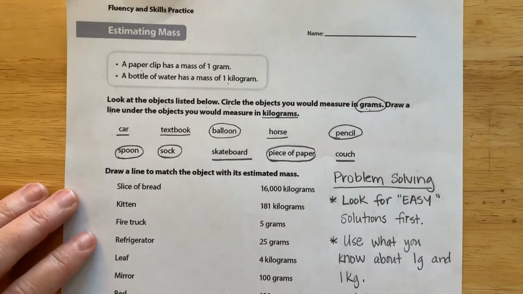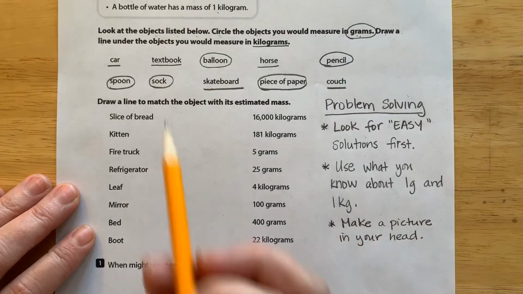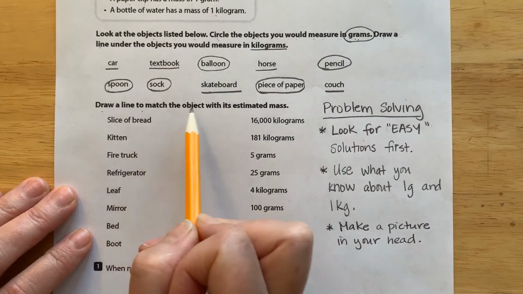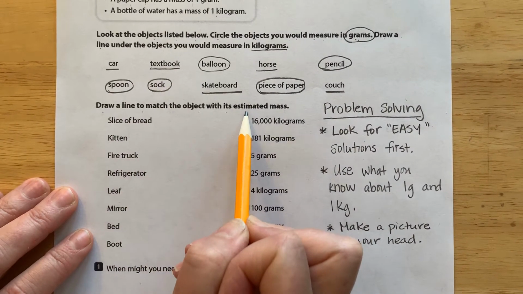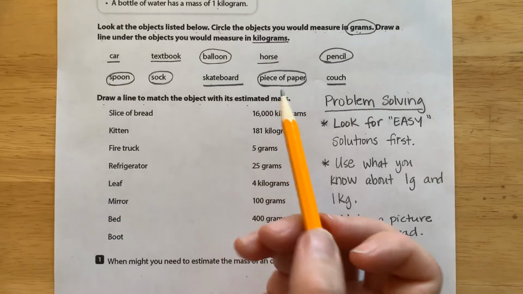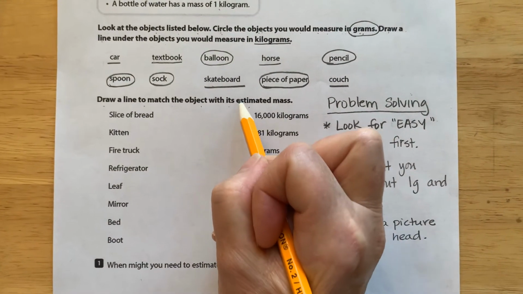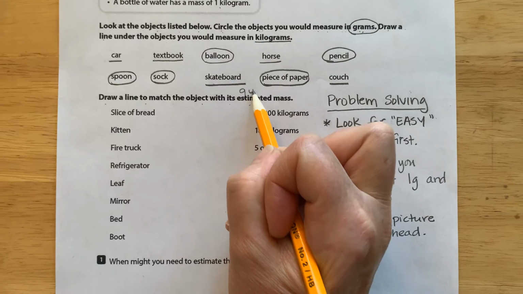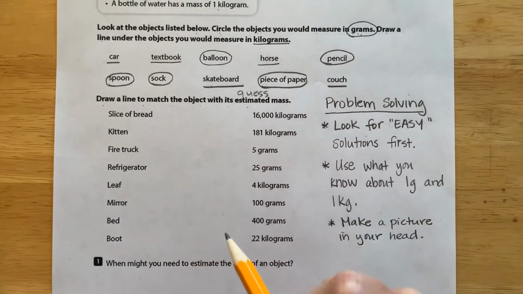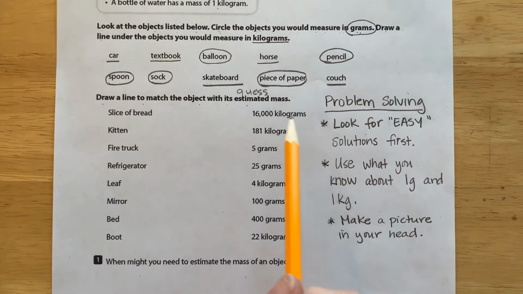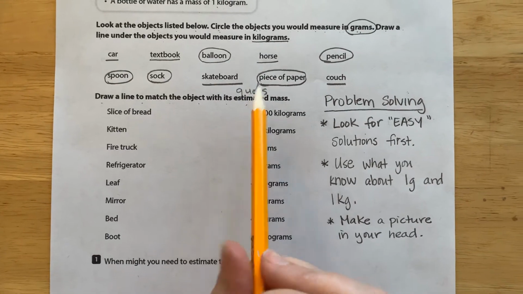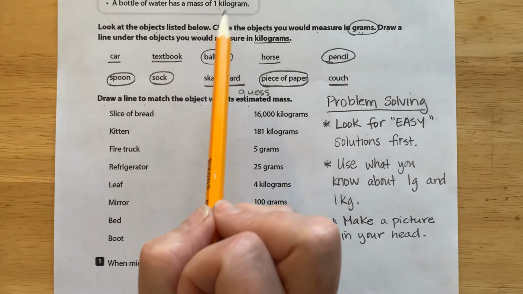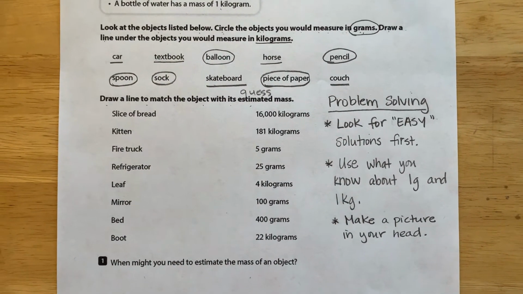Okay, now let's look at our second part. We're going to draw a line to match the object with its estimated mass. Remember, estimated means to have a guess based on what we already know. So I'm going to think about what I know. I know a gram is about a paperclip and a kilogram is about a bottle of water.